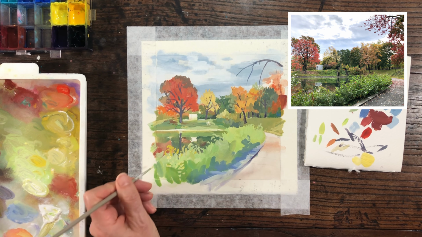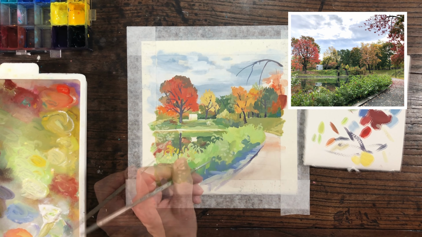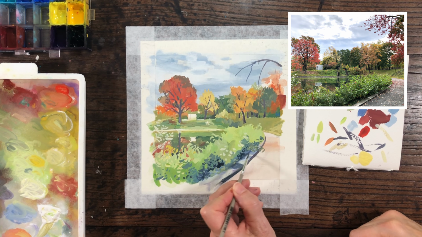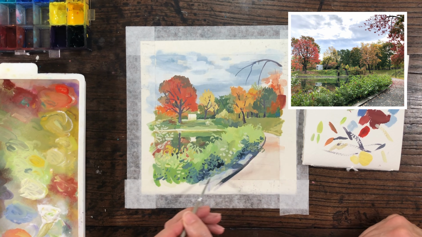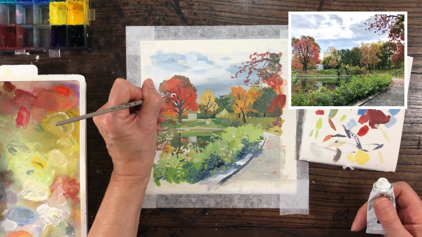I'll work on finishing the area in the front by adding a few details, like marks that indicate leaves in various shades, some dark, some light, and work a little bit more on the shadows. Last but not least, I'll put in some sky holes for the trees in the background, some white sparkles in places that I think could use it. And that will be it for this painting.